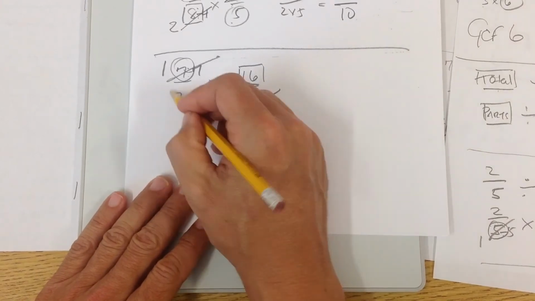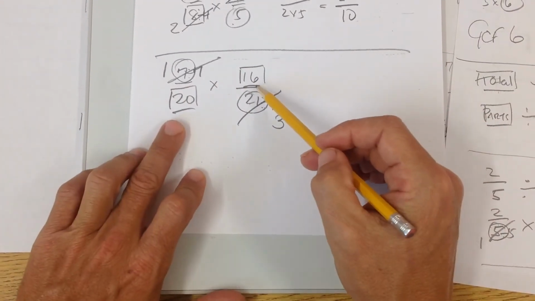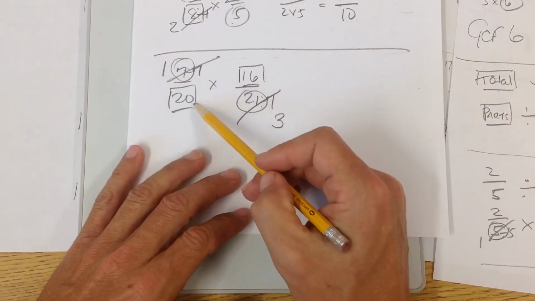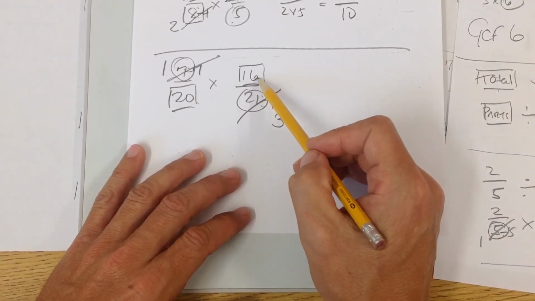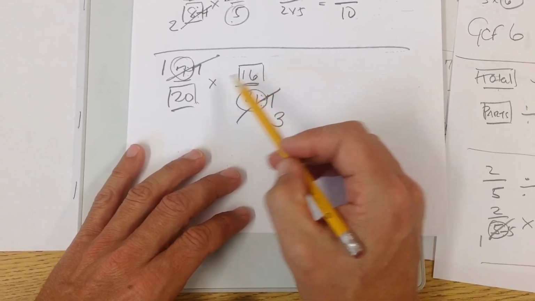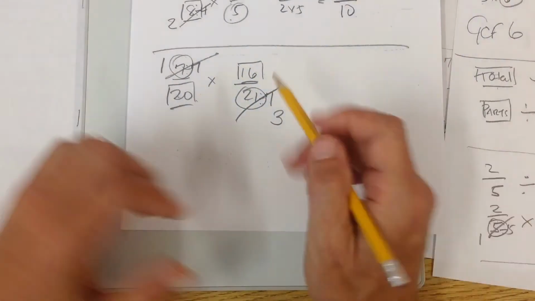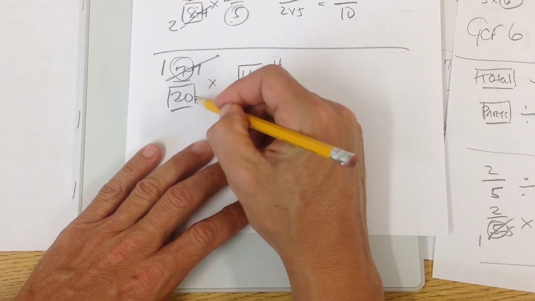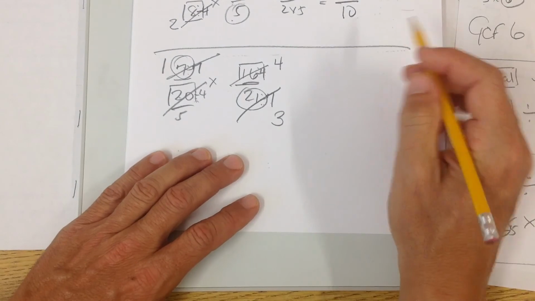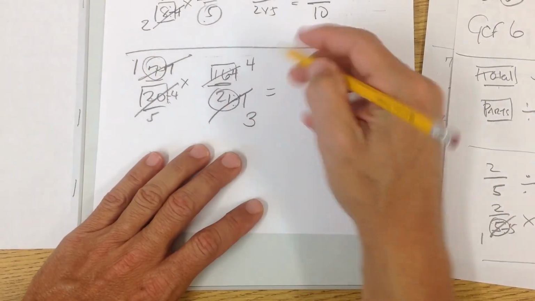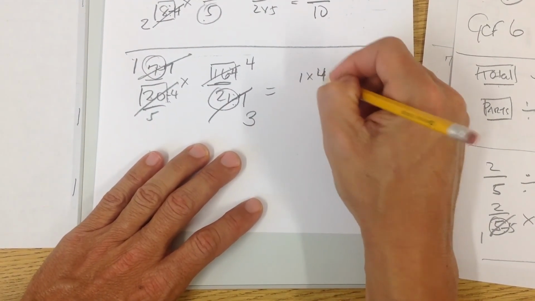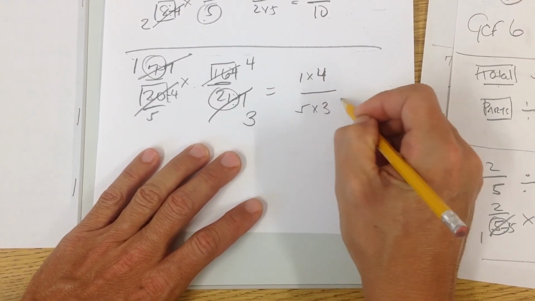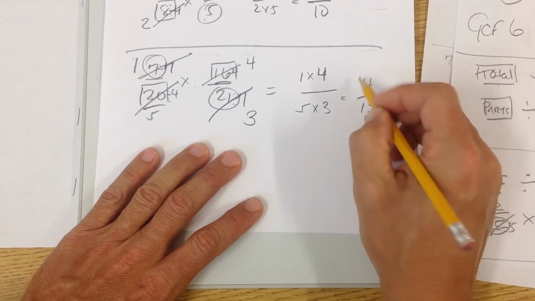Now I go to these two right here. What number goes evenly into 16 and 20? Well, 2 does. 2 times 8 and 2 times 10. 4 does. 4 times 4 and 4 times 5. So let's use 4. 16 divided by 4 is 4. 20 divided by 4 is 5. And let's see what we got. 1 times 4 and 5 times 3. 4/15. And that's the answer.